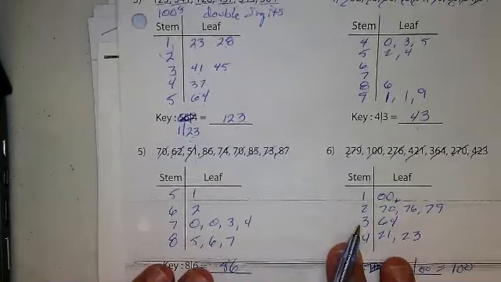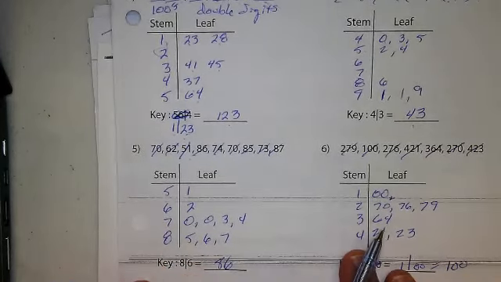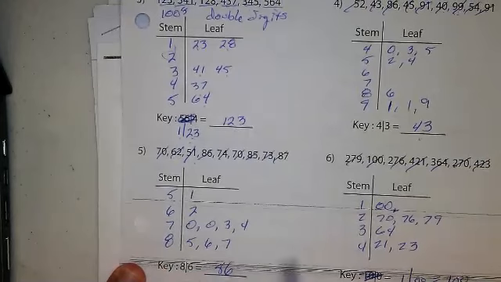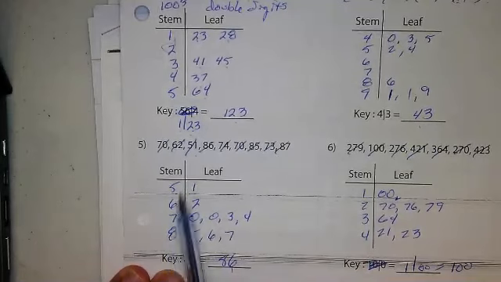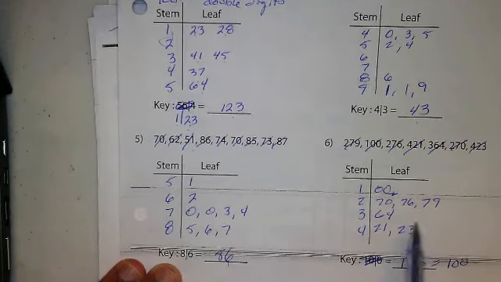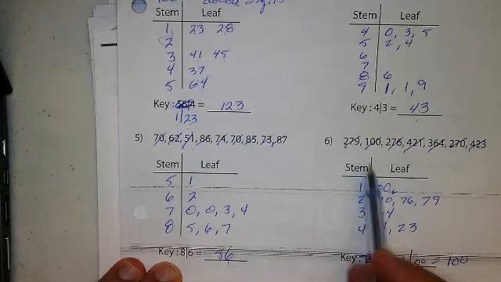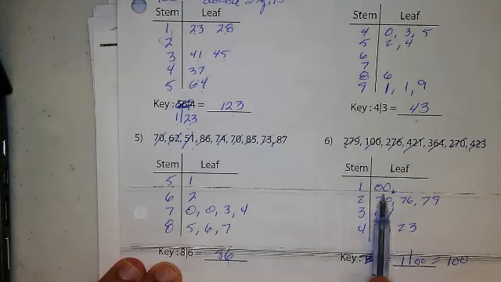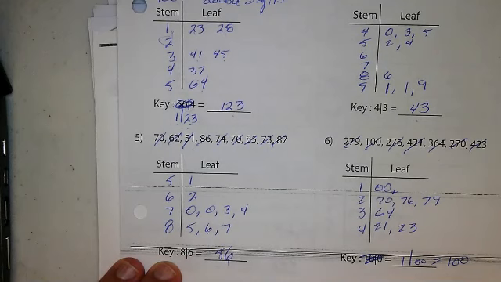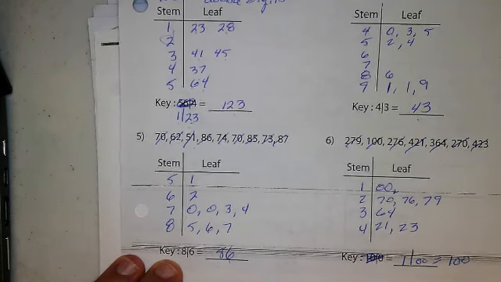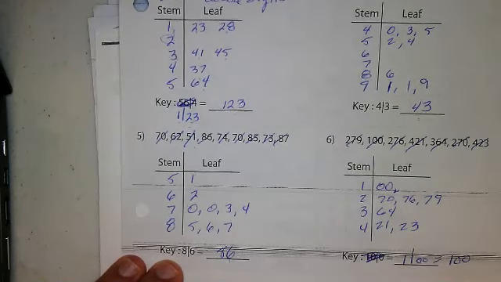Okay, then the bottom of the page, for number 5, my key is 8, 8 given 6 is 86. So again, my tens place, 5, 6, 7, 8, and there's my values for my leaves. I'm not going to go through all those. And here is my hundreds place again with my double digits. I did put commas in there, and I put commas over here just because I like being inconsistent and driving people crazy that like to try to be consistent. So notice there's no gaps here. It's fairly easily written.